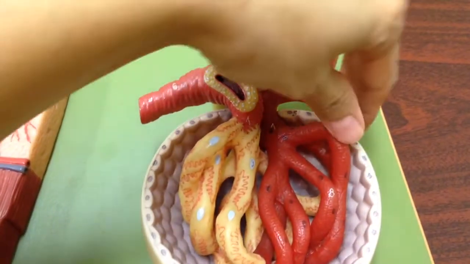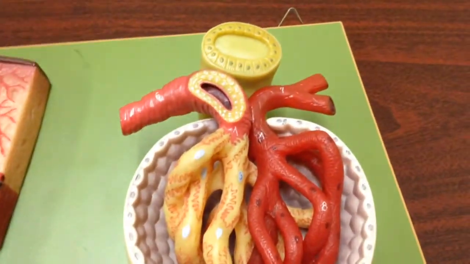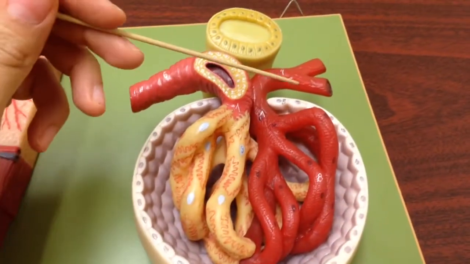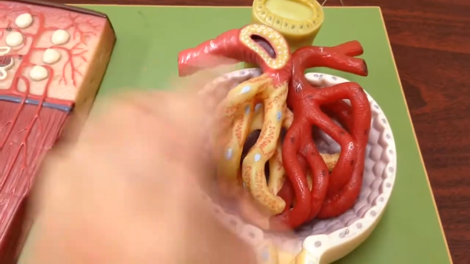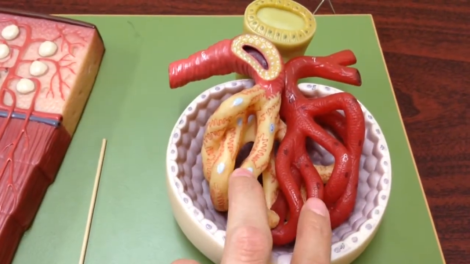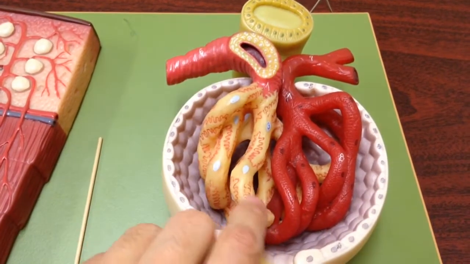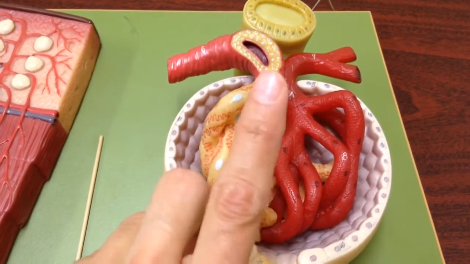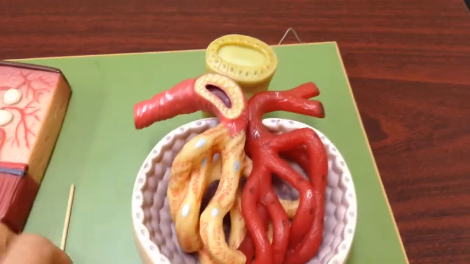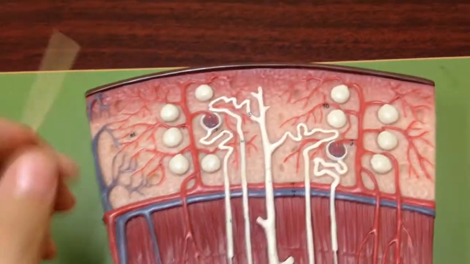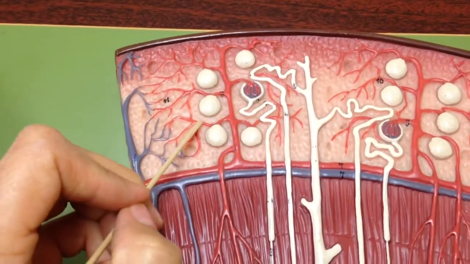This is the efferent arteriole over here. So again, afferent arteriole, efferent arteriole. The reason why these two sides look a little bit different is because there's cells covering the glomerulus that I'm going to talk about in another video. And so here's afferent, efferent.